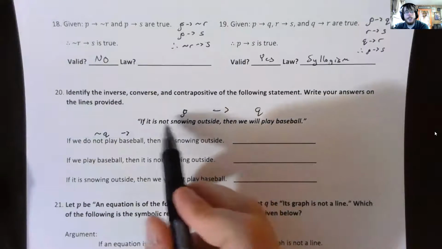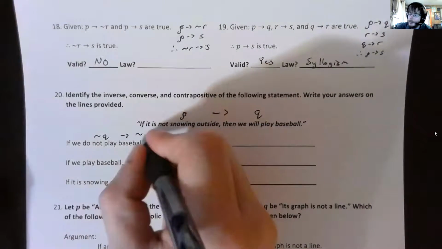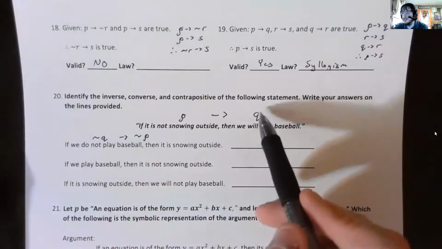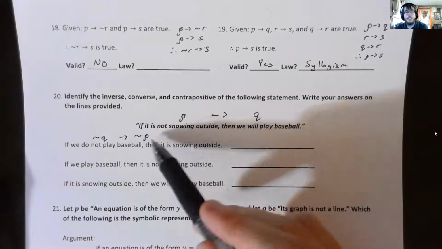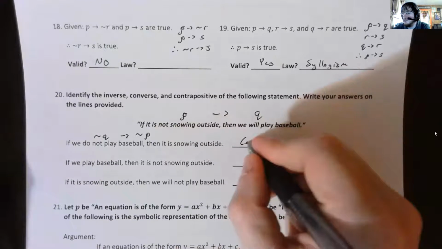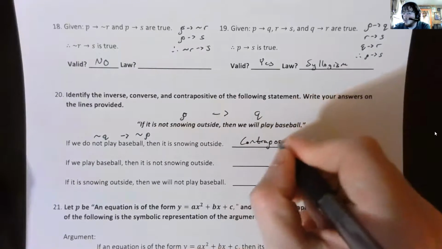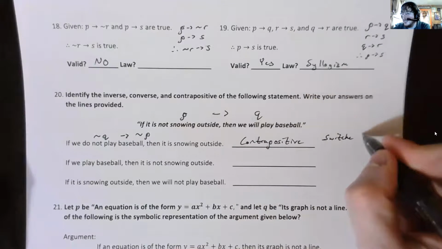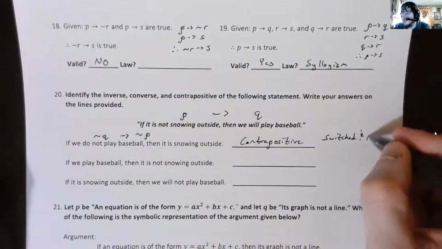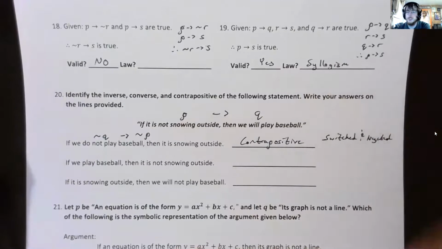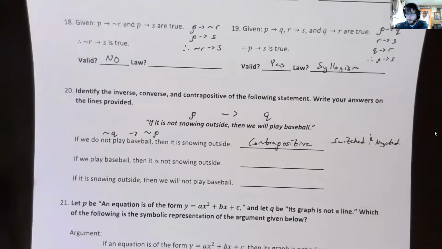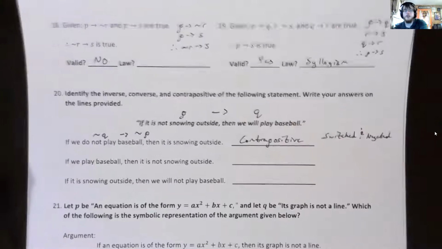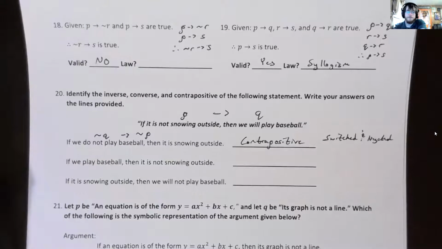And it is snowing outside is the opposite of P. And if you look here, those would be the contrapositive. Because what we did there was we switched and negated. So we did both. So remember, contrapositive, you do both.